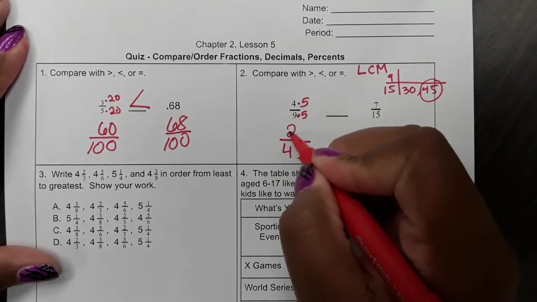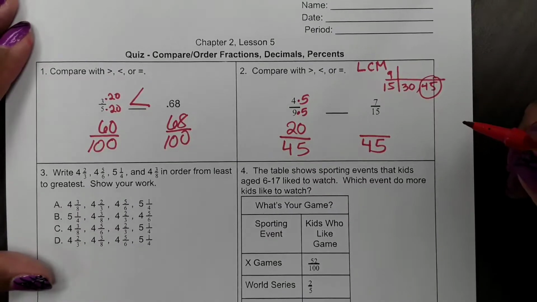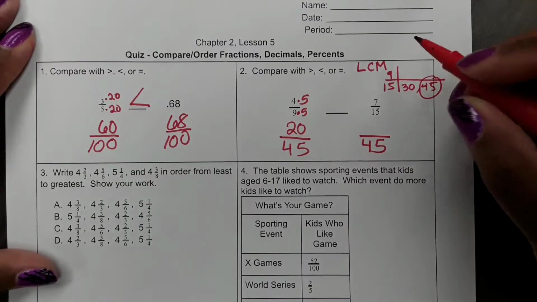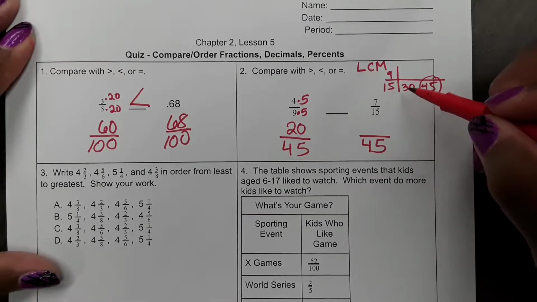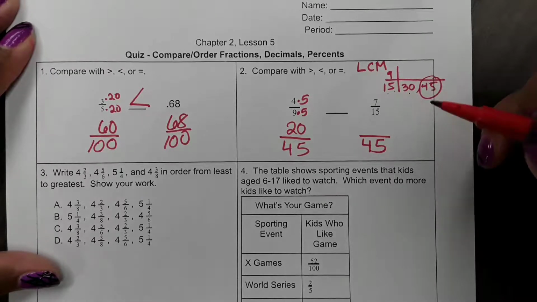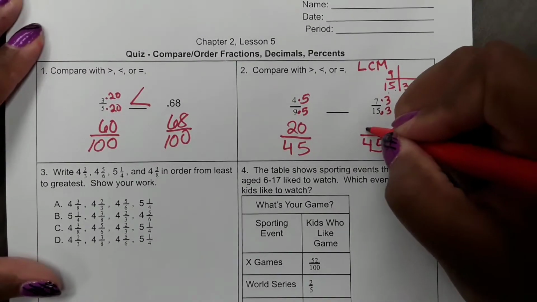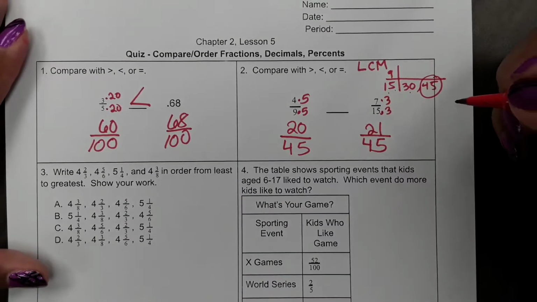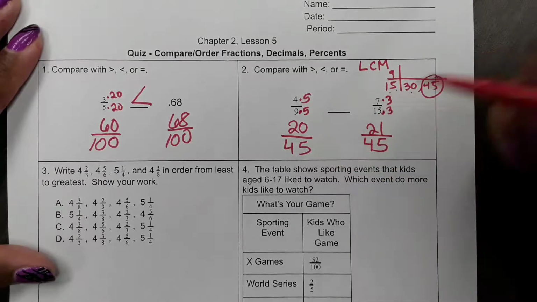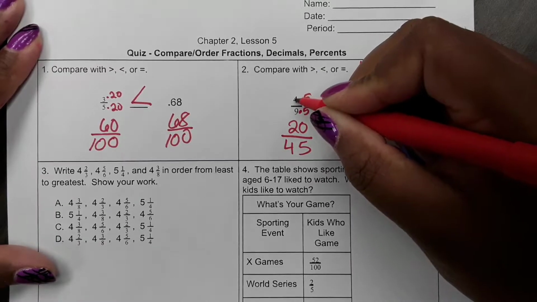4 times 5 is 20. So 4/9 is also called 20/45. And I'm going to do the same thing over here. 15 times what gives me 45? Well, I can see from my multiples chart, it'd be 1 times 1, 2, 3. So it'd be 15 times 3 gives me 45. So I'm going to multiply the top by 3. So 7 times 3 is 21. And I can easily see 21/45 is larger than 20/45, which means 7/15 is going to be greater than 4/9.